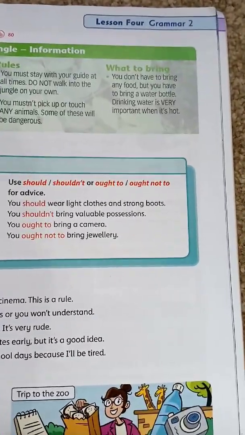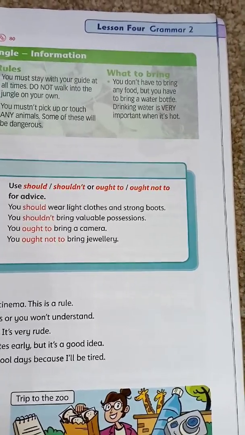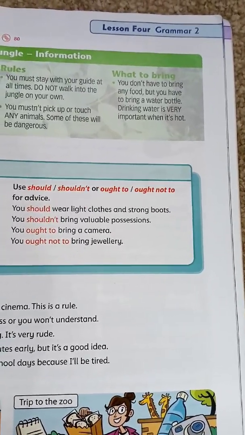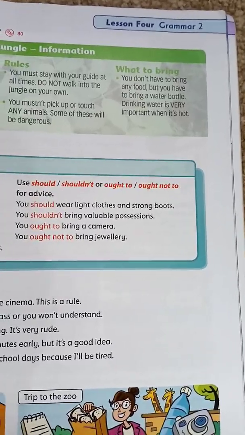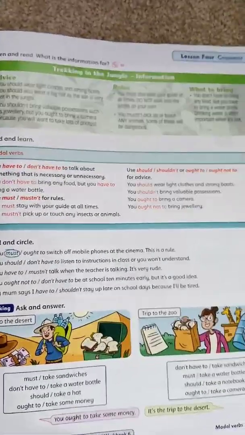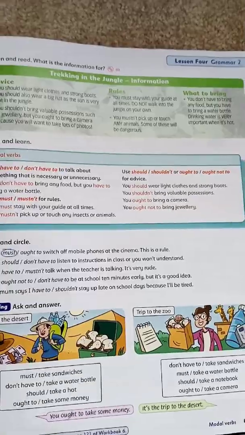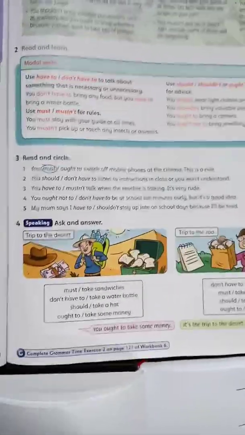What to bring? You don't have to bring any food, but you have to bring a water bottle. Drinking water is very important when it is hot. So, these were about should, must, and don't have to. Okay, let's read the grammar and explain it.